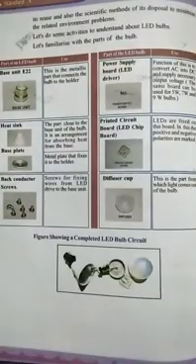Hi children, in our previous class we have learned about LED bulbs and their properties. Now let us see what the parts of an LED bulb are and their uses. So, parts of LED bulbs and their uses we are going to discuss today.